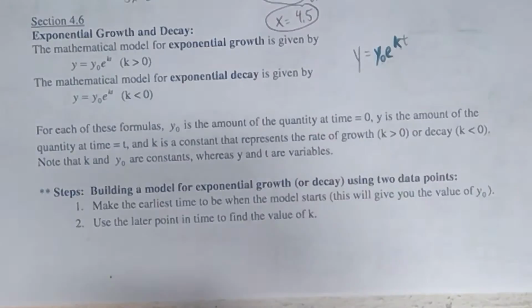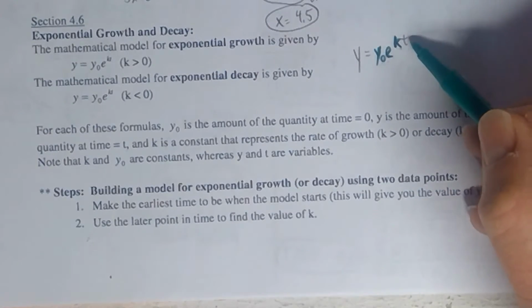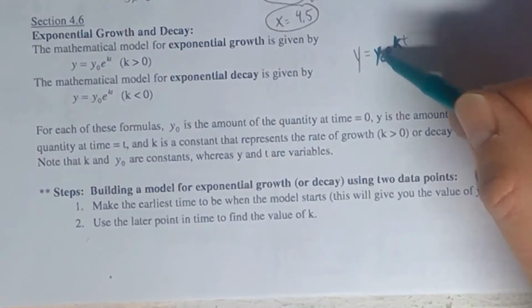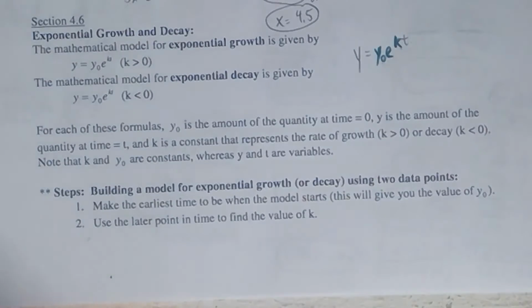You don't figure out what those are equal to. Those are the variables. Those are the places where you plug in numbers in order to figure stuff out. But it's the green things here that are your constant numbers. They stay constant throughout the problem, but the y and the t are your variables.